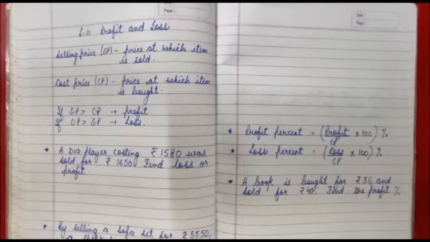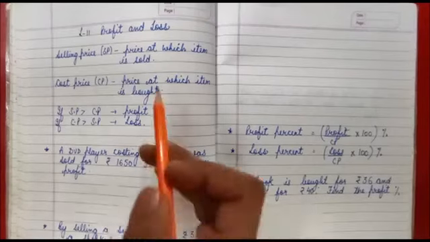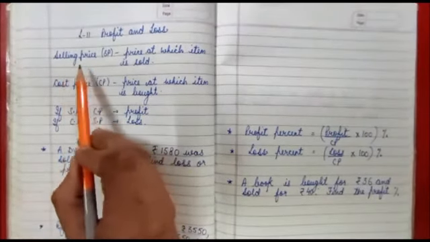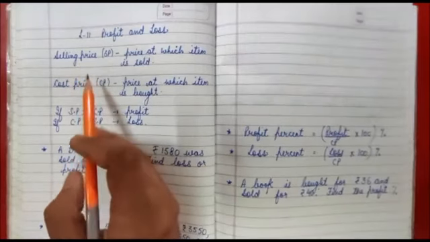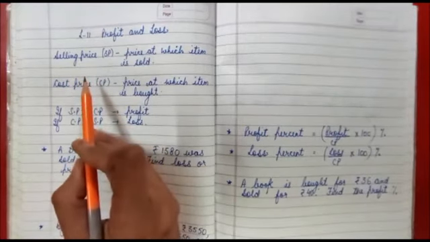The chapter Profit and Loss is related to all those who are in the line of business, the ones who are running different showrooms in the market, the ones who have different shops in the market. So to understand what is a profit, what is a loss, first I am going to explain two prices. The first one is selling price. Selling price is that price at which any item is sold in the market.